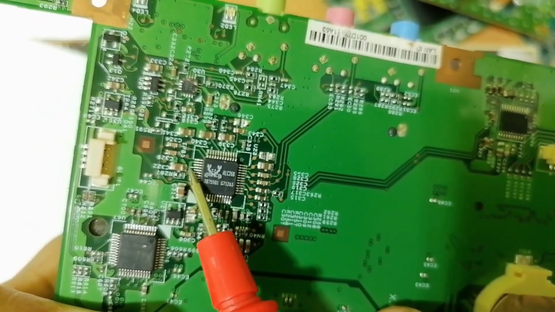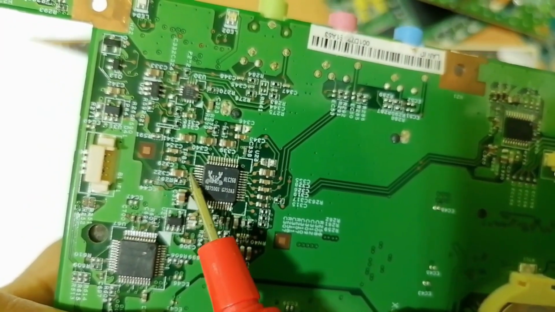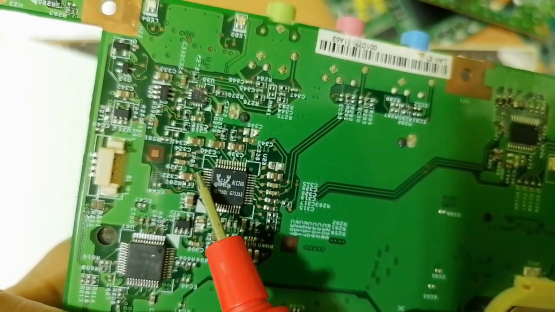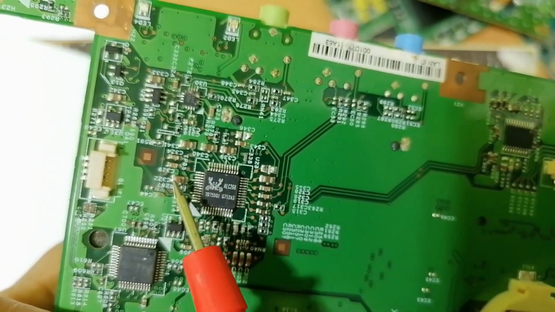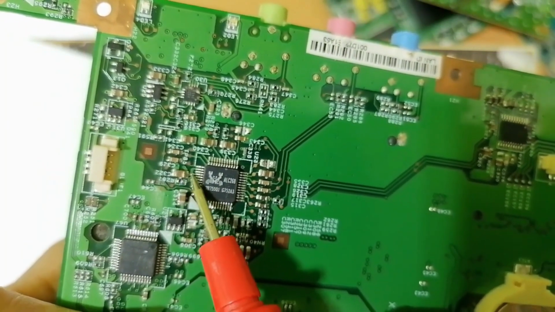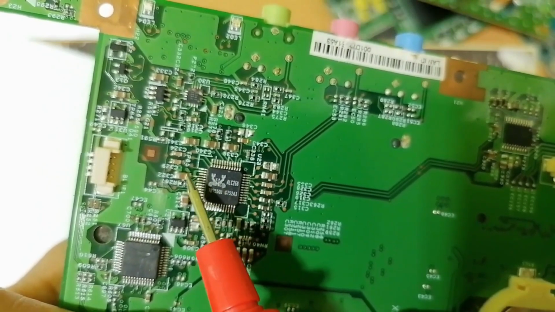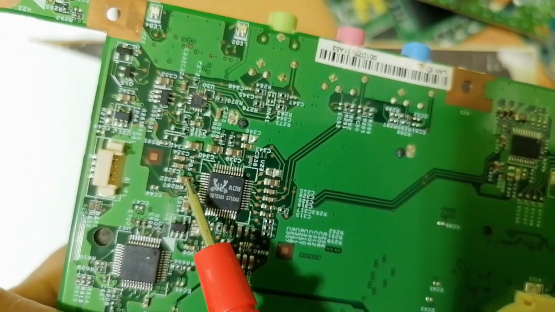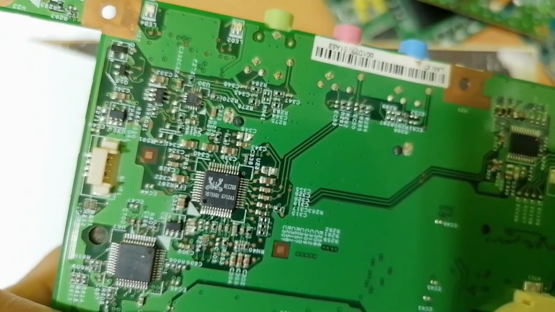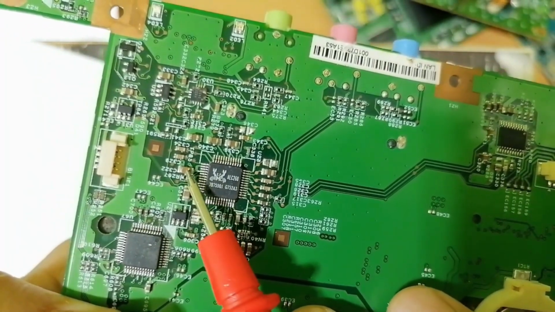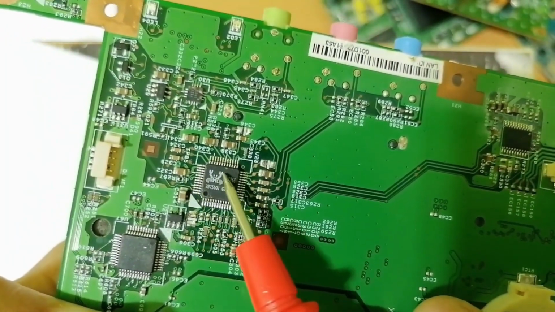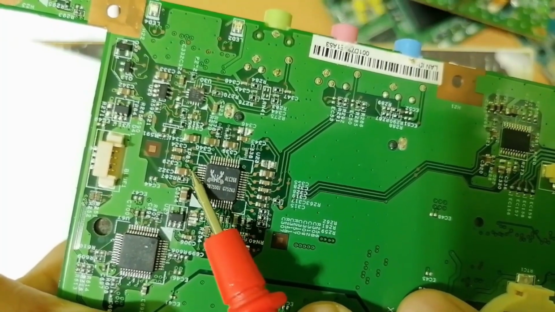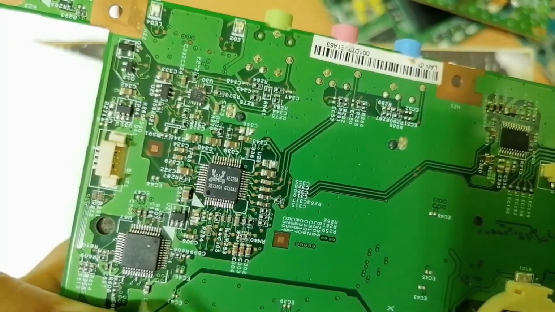Do you see the bolded line? This bolded line means we have VCC here. The VCC is connected to this ceramic capacitor. It means if you don't find VCC here, you should check whether this ceramic capacitor is good or not, because this is the capacitor that feeds this IC with the VCC or the input voltage.